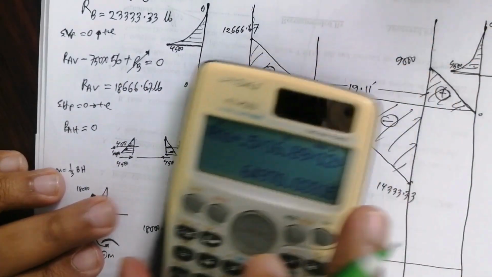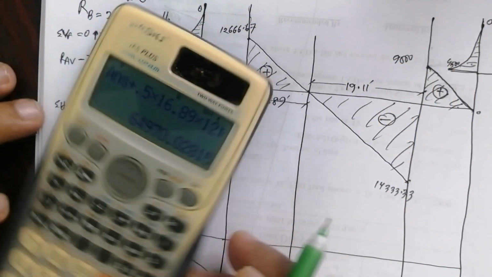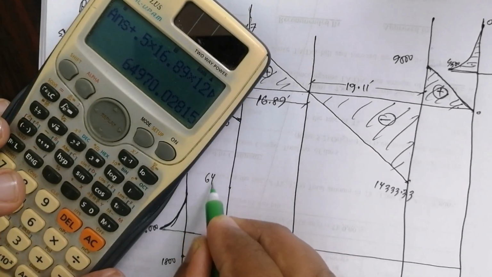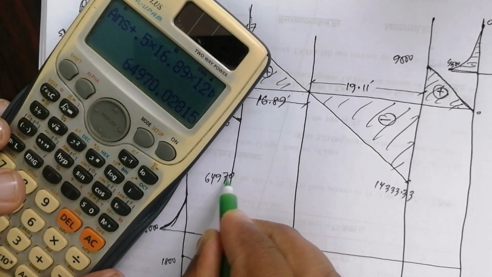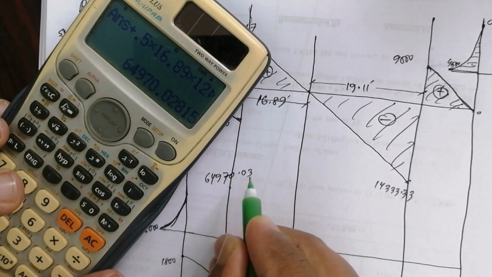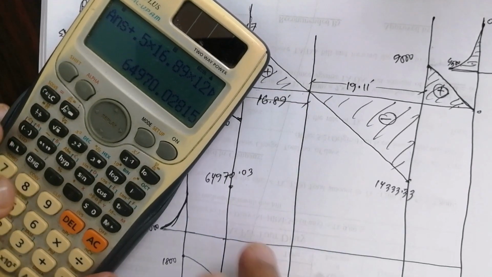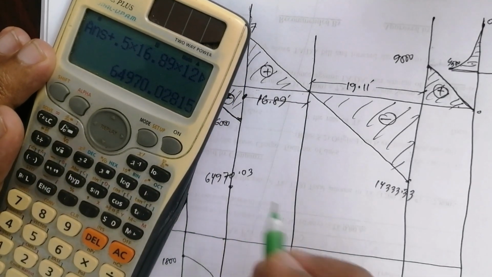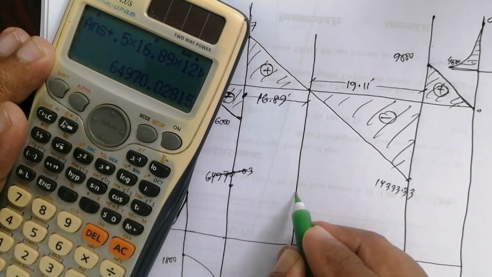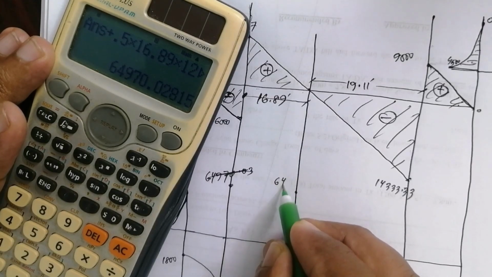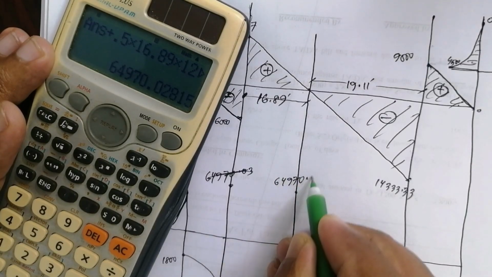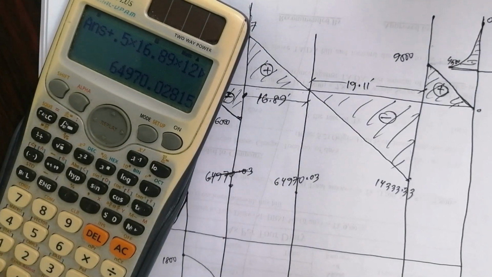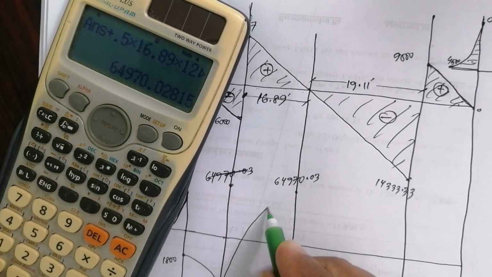This is positive 64970.03. Now sorry, this is not here, this is here, 64970.03. So this is also curve.